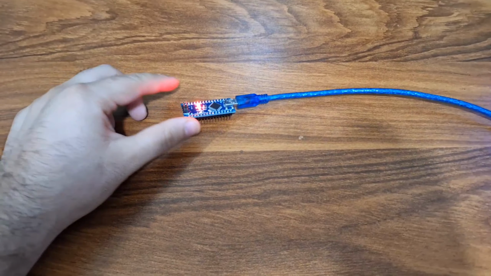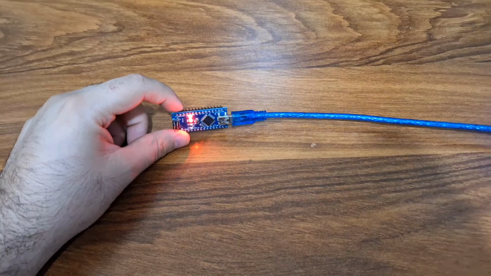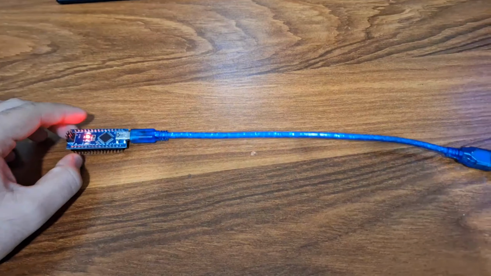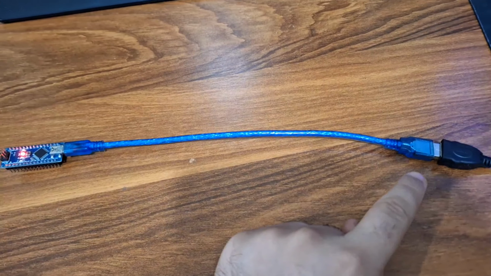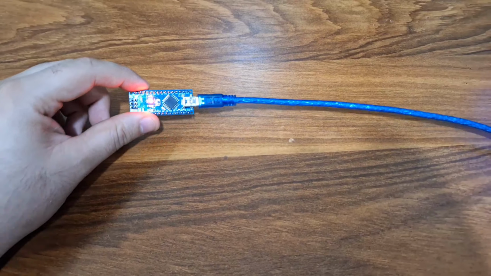So this is an Arduino Nano in reality. As you can see, I uploaded my Blink code to our Arduino. I connected the Arduino to my computer with an Arduino cable, and this is what happens.